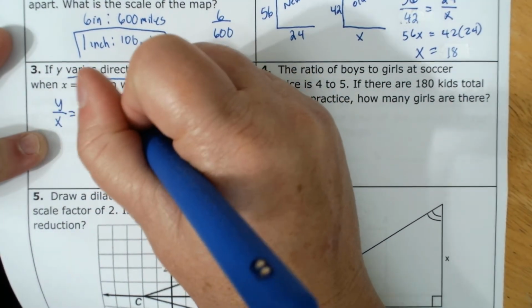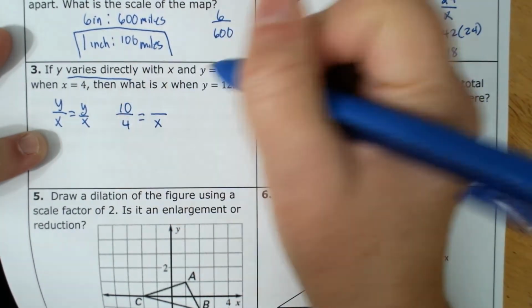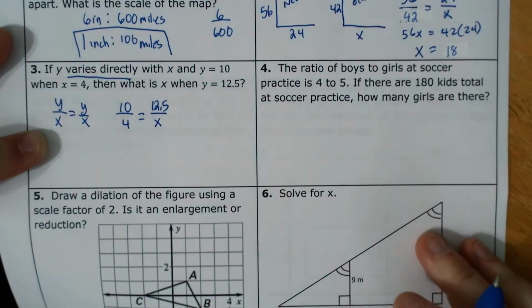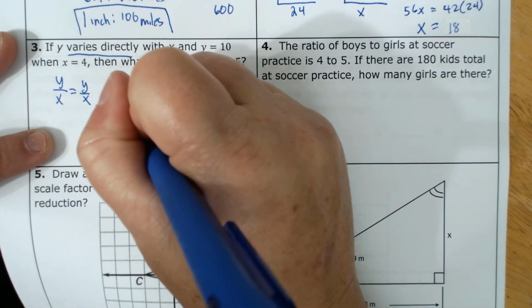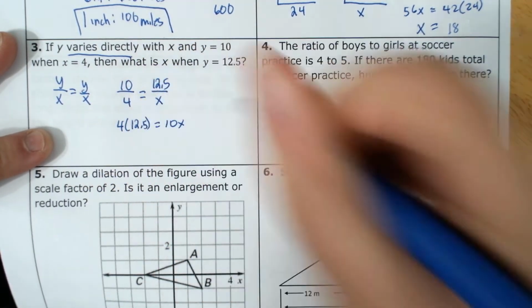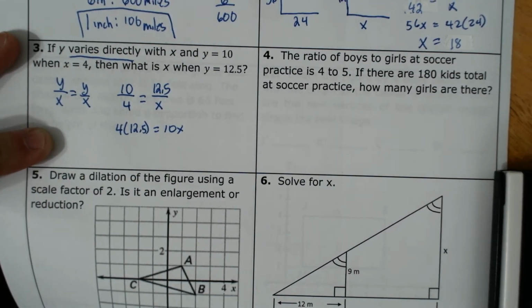Y equals 10 when x equals 4. What is x when y equals 12.5? And make sure you put them in the correct place. So then you have 4 times 12.5 equals 10x. And x equals 5.